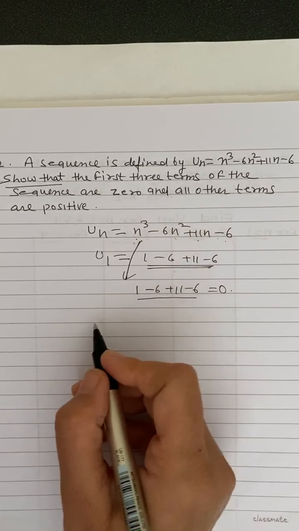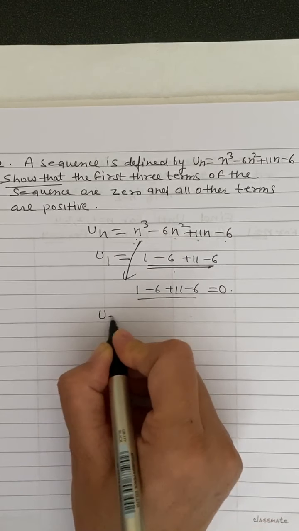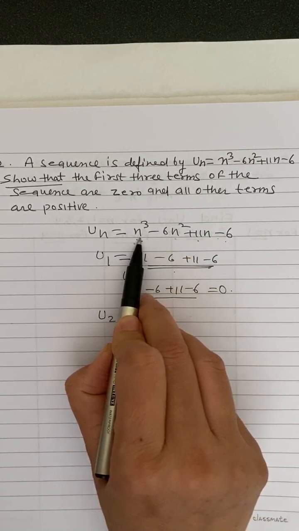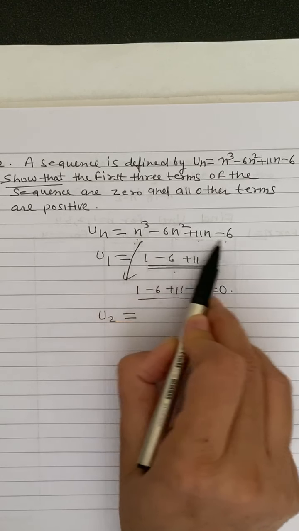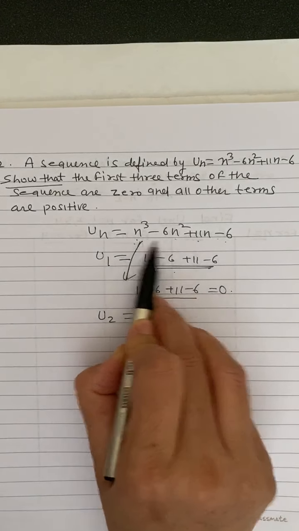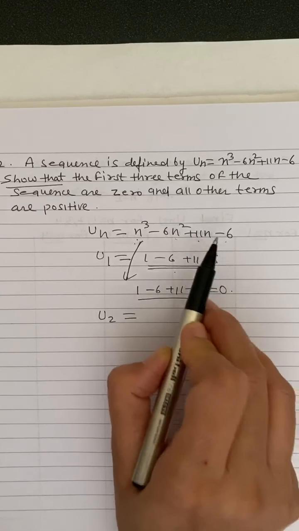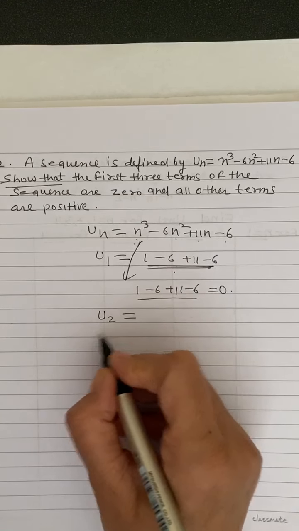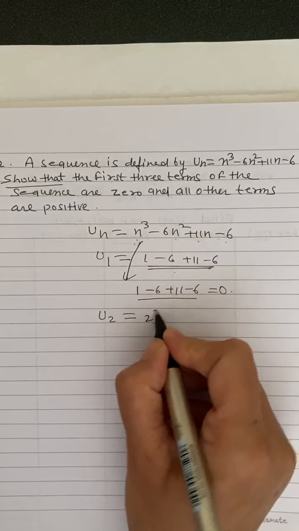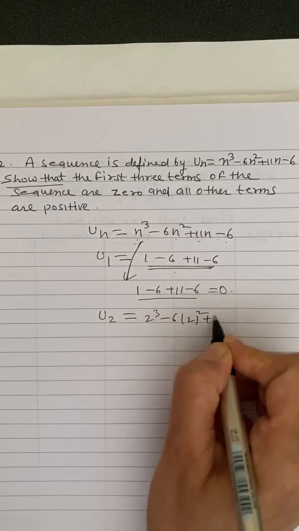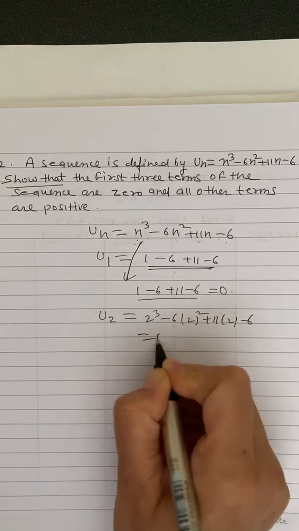Now similarly for the second term, you need to show u2, which if you substitute n by 2, should give you 0 also. So there is another way of doing it as well. You can substitute here, so 2 cubed minus 6 times 2 squared plus 11 times 2 minus 6, and it will give you 0.